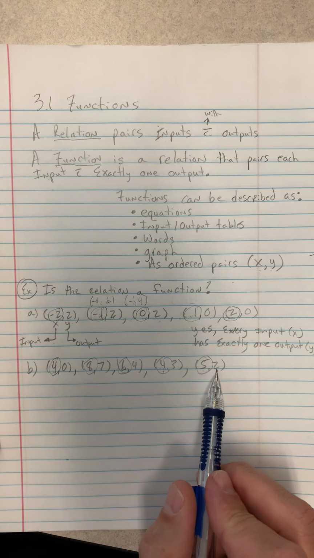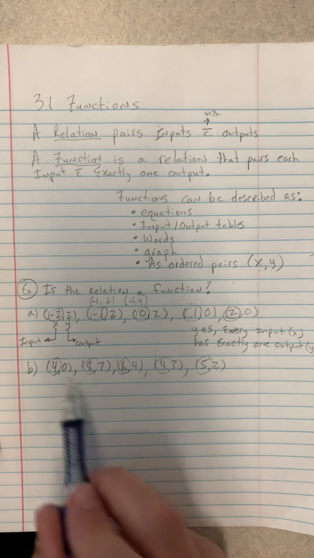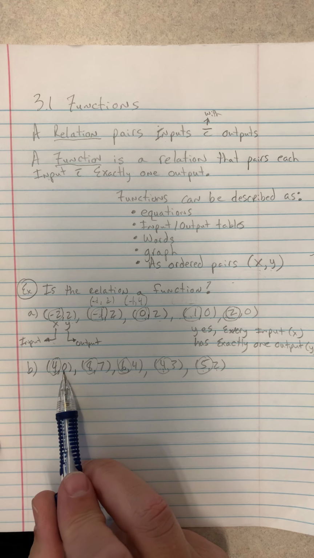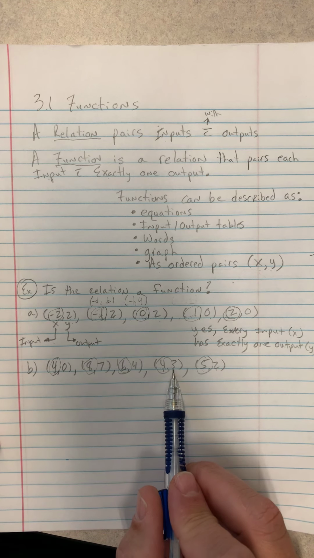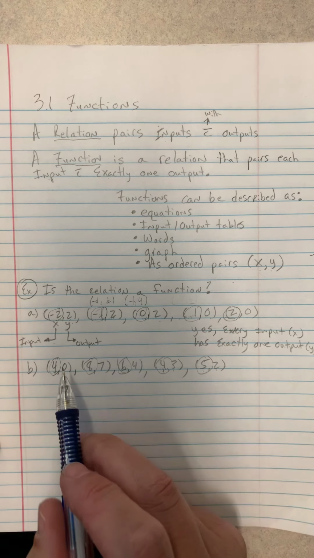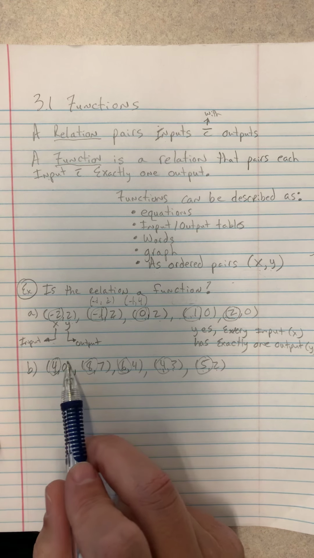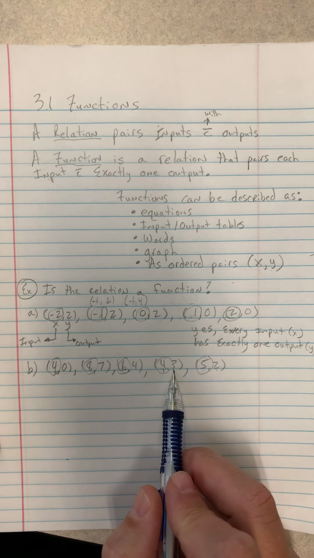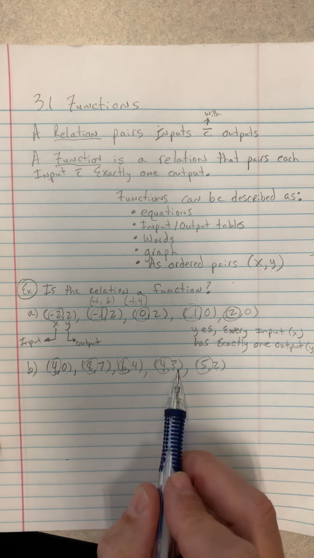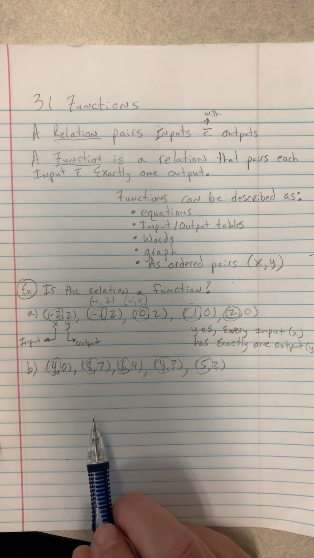I have 5, 2 as well. What's keying me in is these 4s. Each input does not have one output. My input of 4 has an output of 0. My input of 4 also has an output of 3. That makes it not a function. These have to be paired. One input, one output. My output right here, my Y. If my X is the same and my Y's are different, it's not a function.